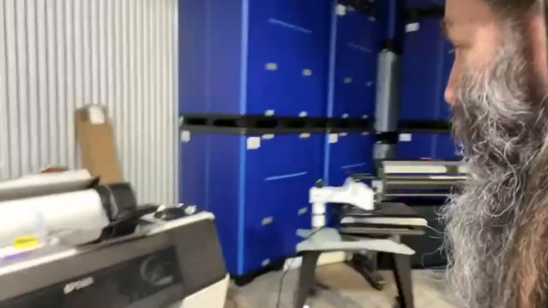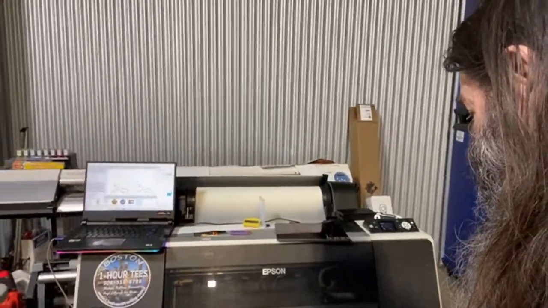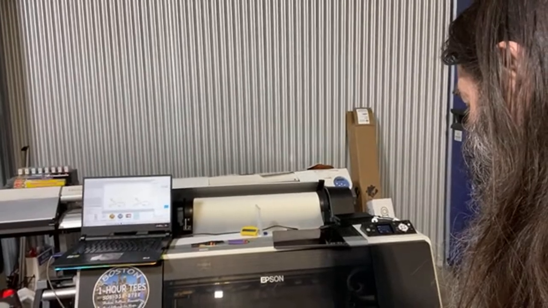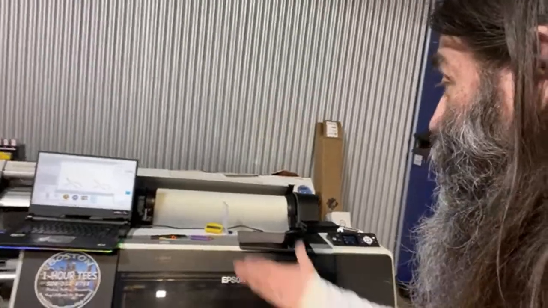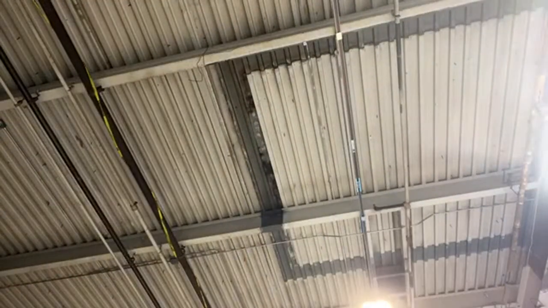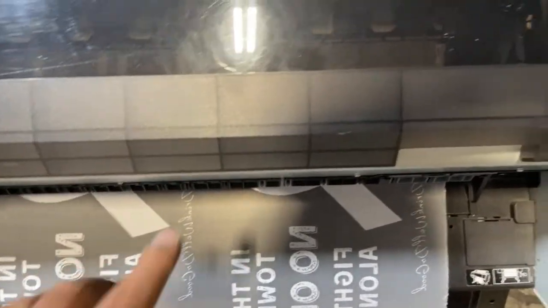Let's see what it's doing. Hopefully it doesn't throw off a cut. Well, I sent several copies. Maybe it'll continue. Hold on. The intelligence of this printer is just something else. So what it is, it just dropped down the print and now it reloaded it up and it'll start again.